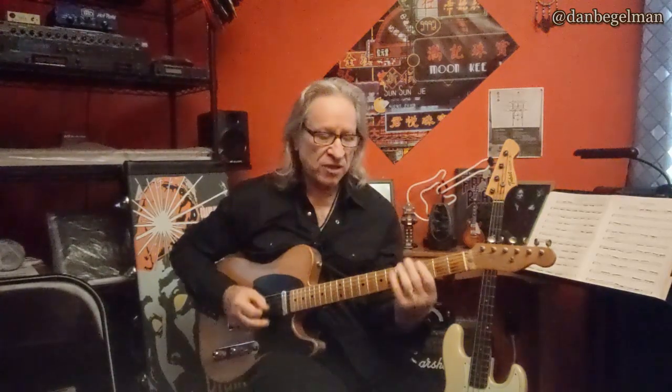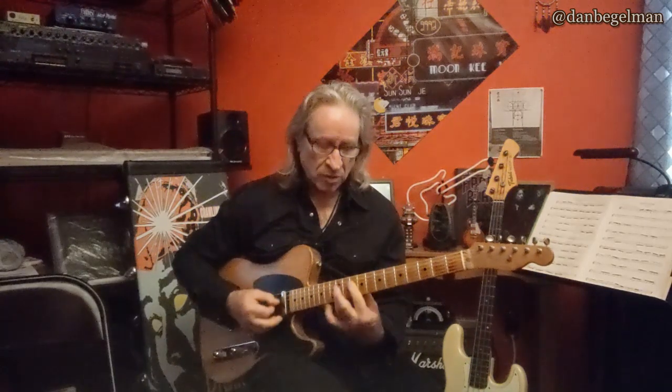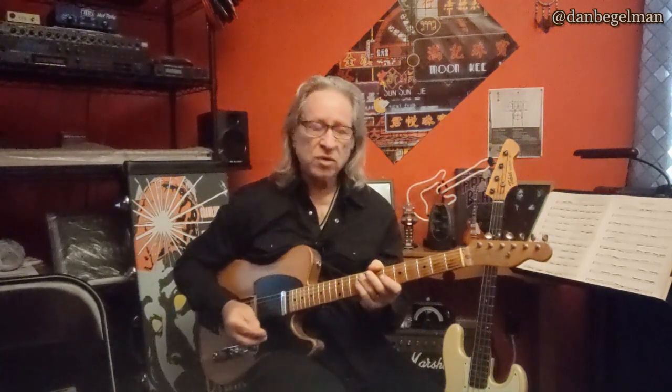There are 2 major type modes, Ionian and Lydian. Both will work in the major chord family. Here's a C major chord, here's a C Ionian mode. It's going to match that chord, or major 7ths, it's going to work with any of those chords, anything in the major family.